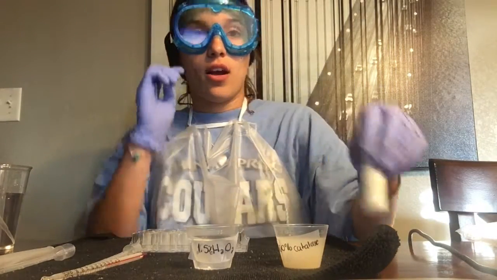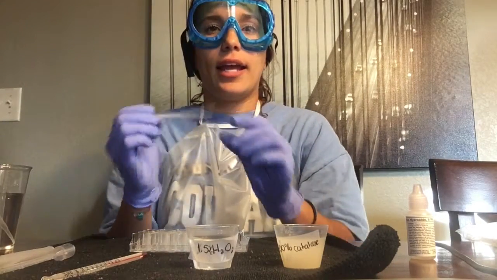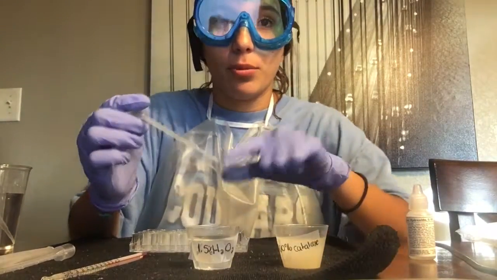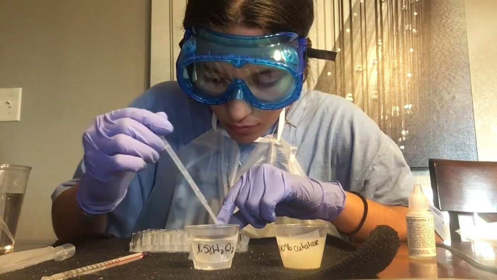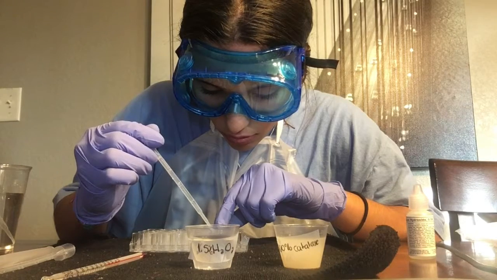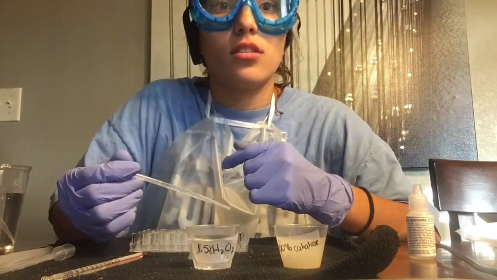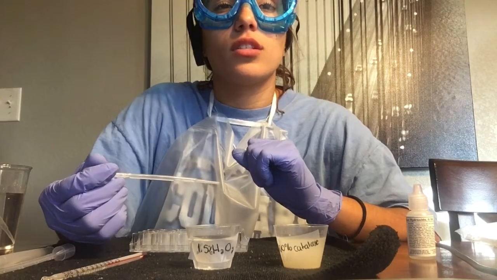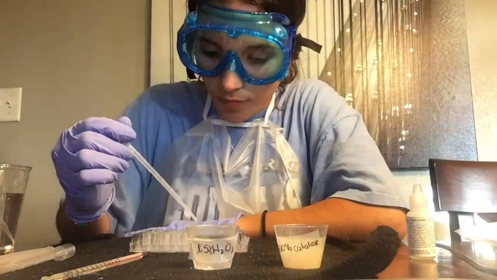And now I'm going to use the pipette that is labeled acid and take 2 drops from A1 solution and put it into well A2. And now I'm going to put 10 drops into well B1.